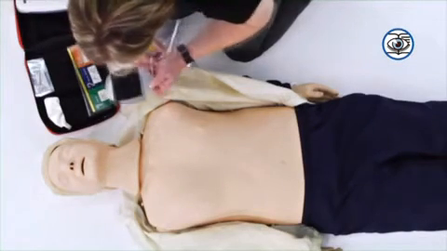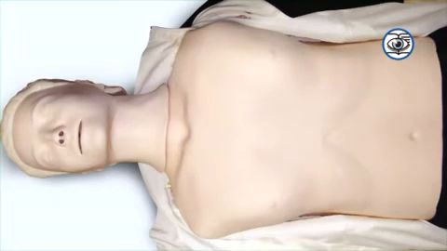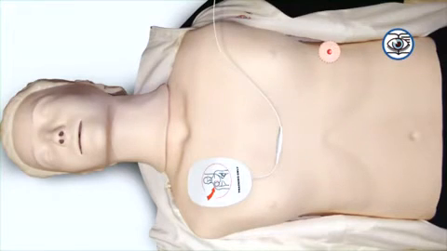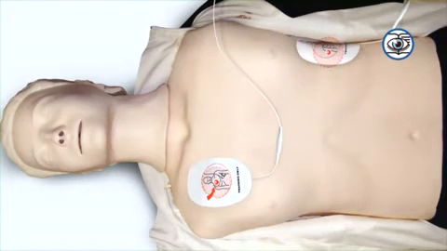Place one pad on the right, just under the collarbone and above the right nipple. Place the second pad under the left nipple and in line with the center of the armpit. Correct positioning of the defibrillation pads is one of the most important steps of AED use. Correct placement ensures that the controlled electrical shock will pass through enough heart muscle and stop ventricular fibrillation. The patient must be unresponsive and not breathing prior to applying the AED pads.